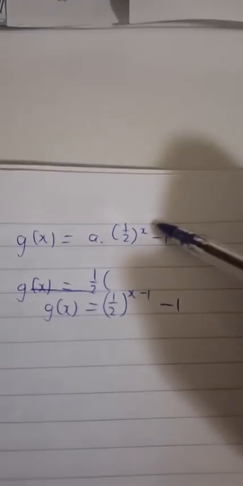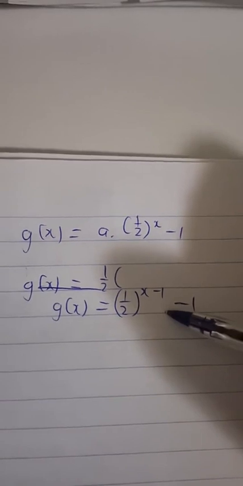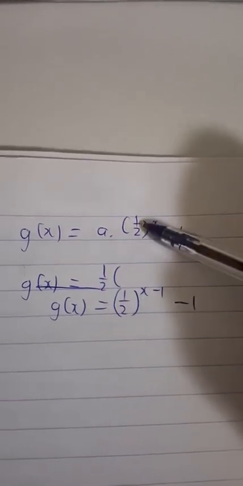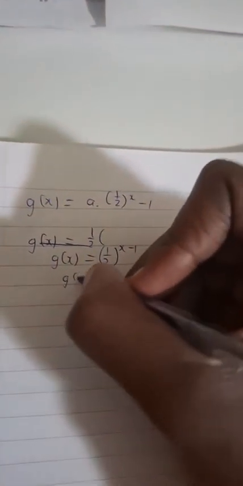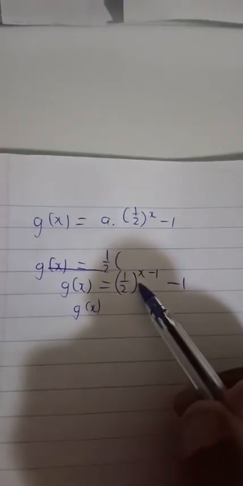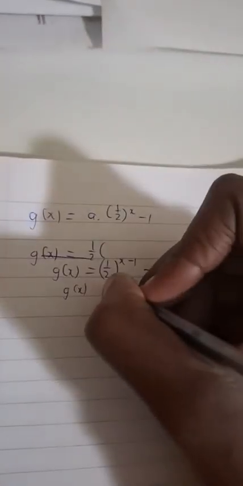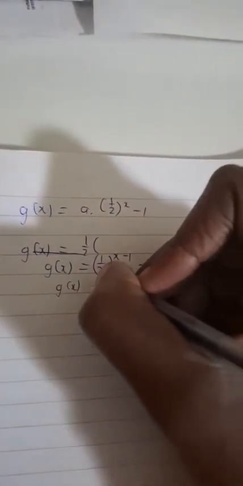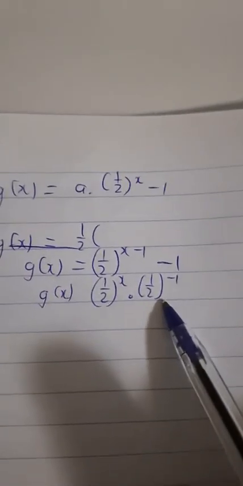So guys, what do you see here? They are saying this form can also be expressed like this. So how can we relate this form and that form? I'm sure what you can see here is that with this function we can use the laws of exponents. And we can do the following: half to the power x times half to the power negative 1. And I'm sure you guys can understand why I'm doing this.